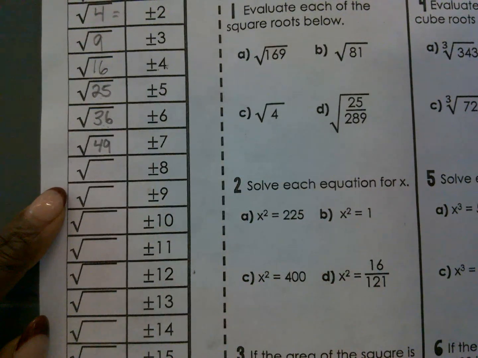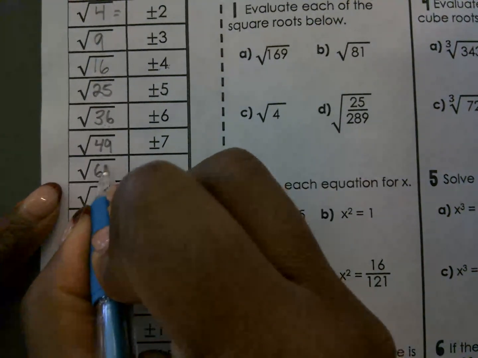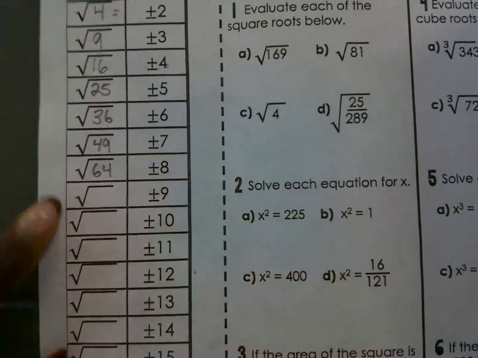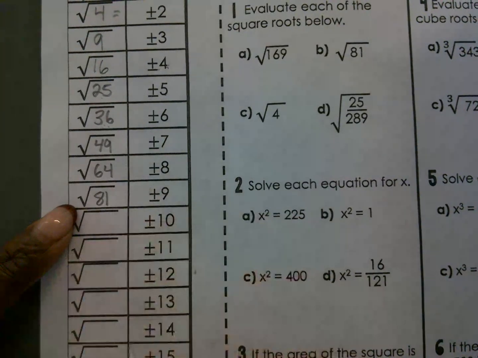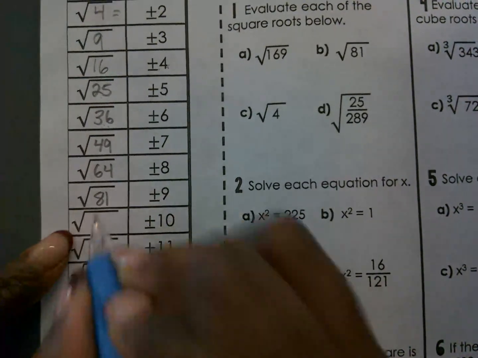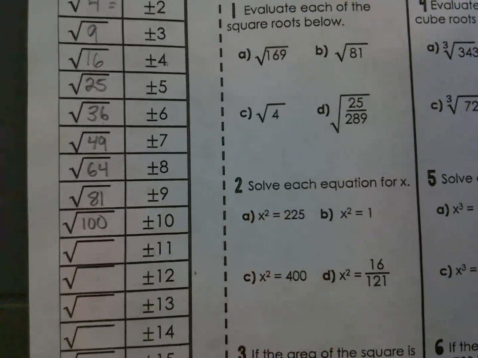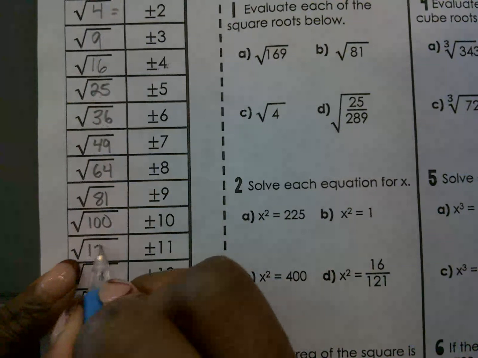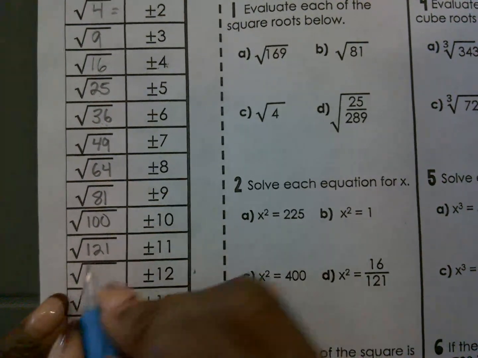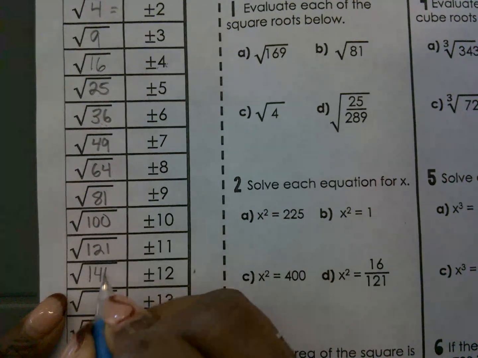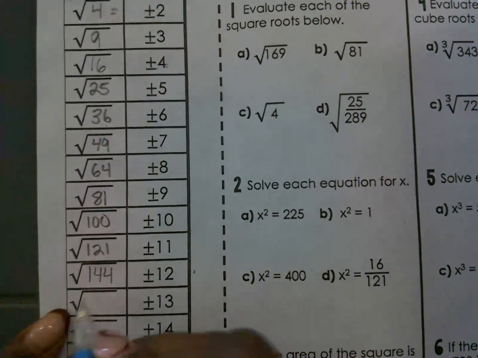Another volunteer. What's the next perfect square? Chloe? 64. Another volunteer. Yes. 81. Another volunteer. Yes. 100. Good job. Another volunteer. Yes. 121. Good job. Another volunteer. 144. Great job. Another volunteer. Yes. 169.